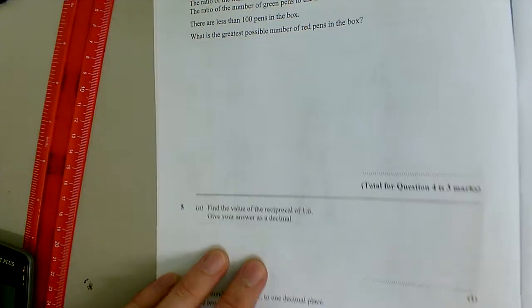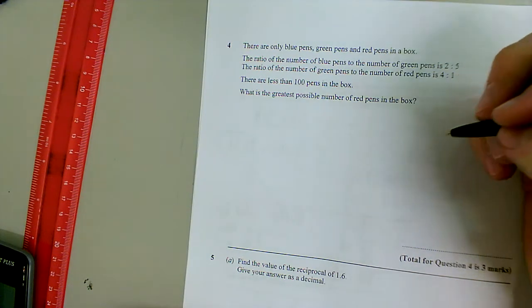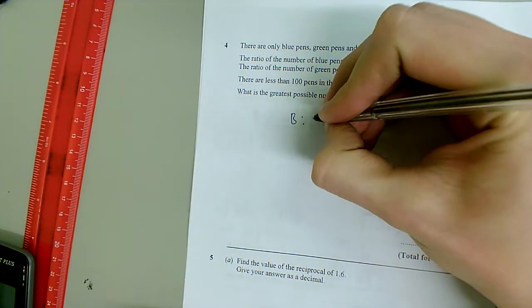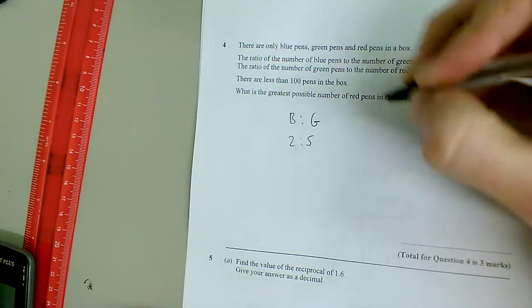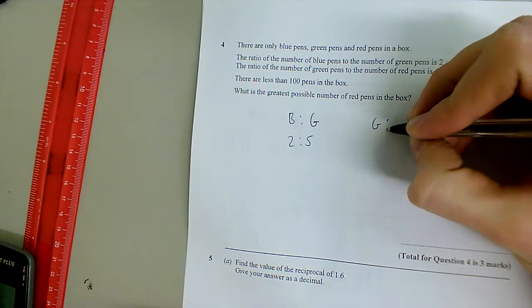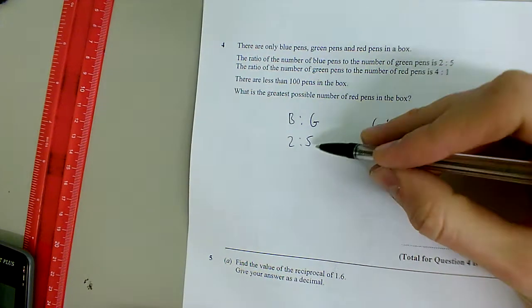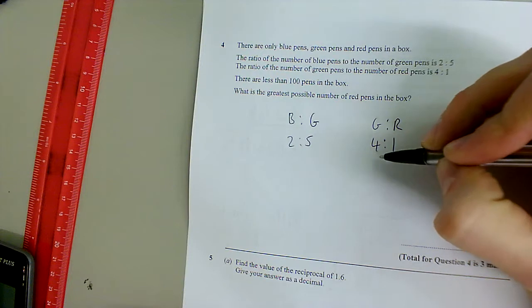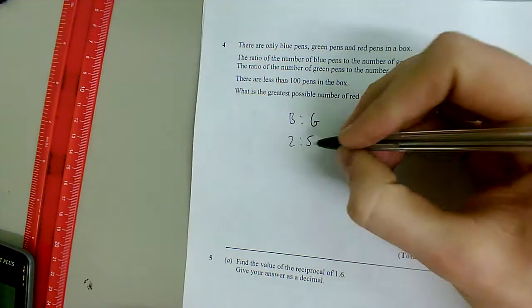Question 4, let's have a look. So, the ratio of the number of blue pens to green pens, so let's try and keep this organised. So, blue pens to green pens is 2 to 5. The ratio of the number of green pens to red pens is 4 to 1. Now, if I can get the numbers that represent the green parts here to be the same, I can kind of combine these 2 ratios.